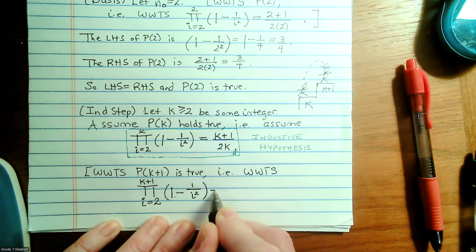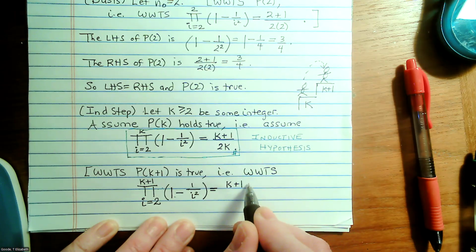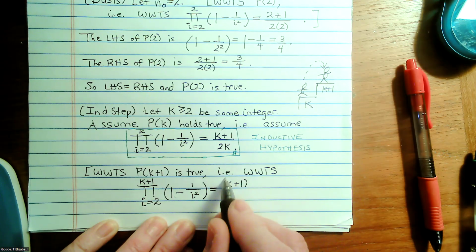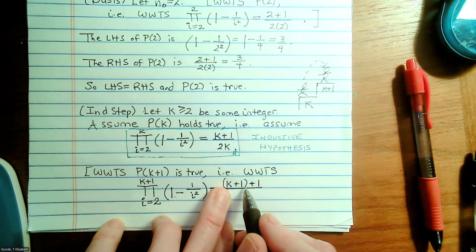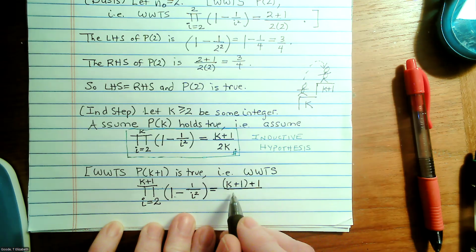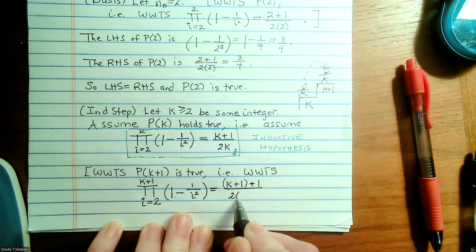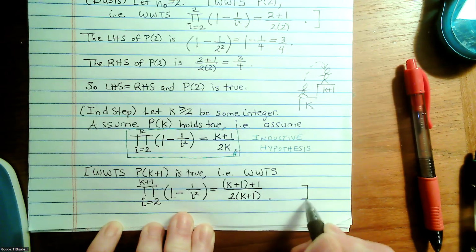And that's going to have to equal what? It's going to equal K plus 1, but that's plus 1. K plus 1 is a binomial, so you put that. We don't actually need the parentheses because we're not multiplying K plus 1 times the plus 1. We're adding it, but that's okay. It doesn't hurt to put the parentheses, and over then what? Over 2, and then parentheses K plus 1. When we're multiplying, we need the parentheses on the bottom right there. All right, that's our wish.